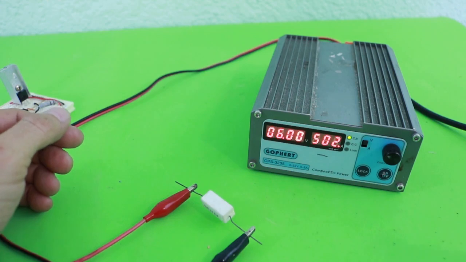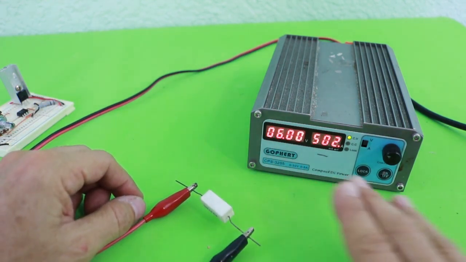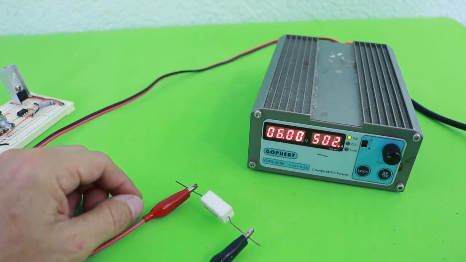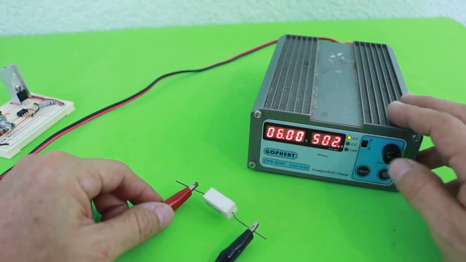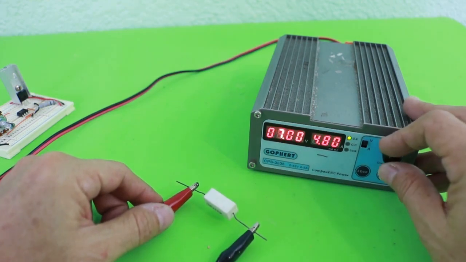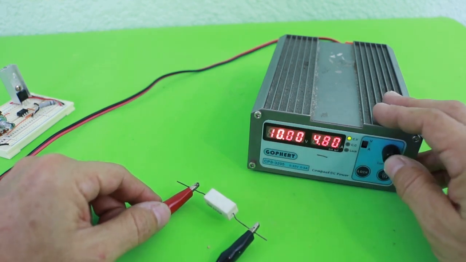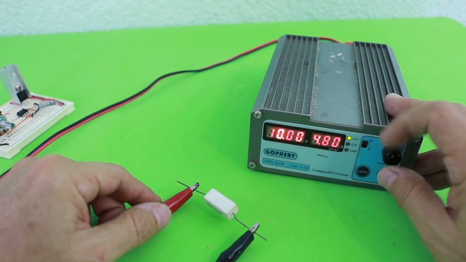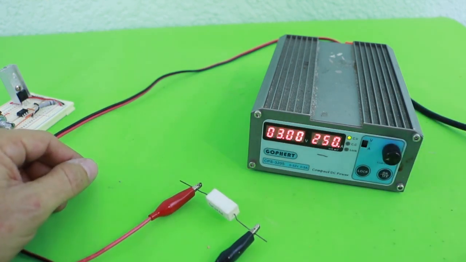And also, if we need to change the voltage and maintain the same current, it cannot be done with a resistor. Because if we raise the voltage, for example, to 10 volts, because of Ohm's law, the current will also go up. And conversely, if we use less voltage, the current goes down.